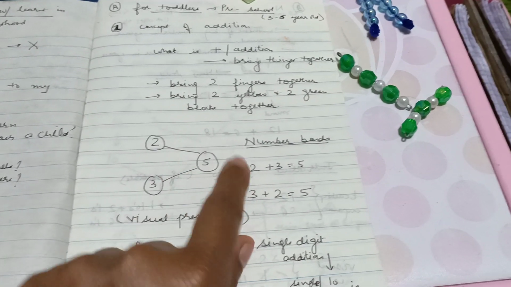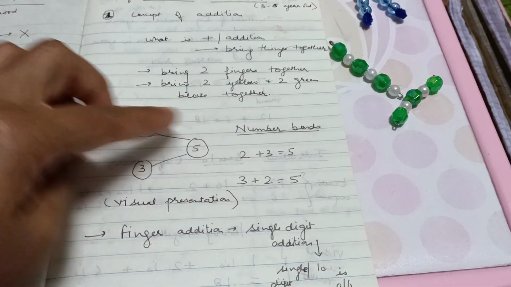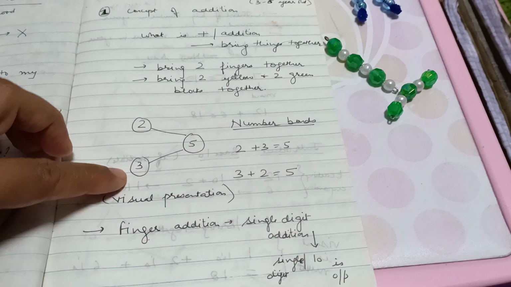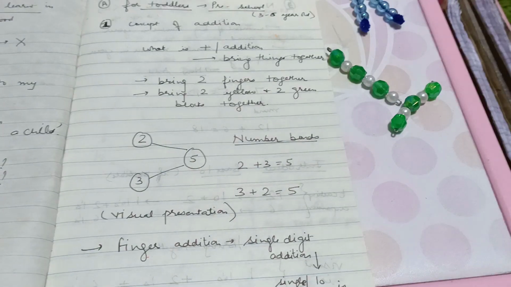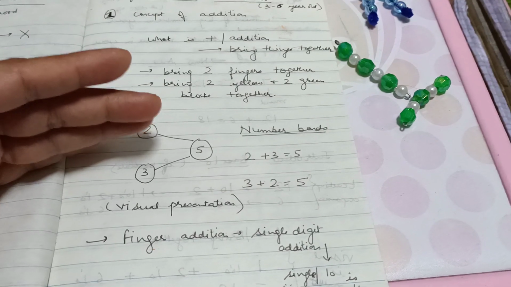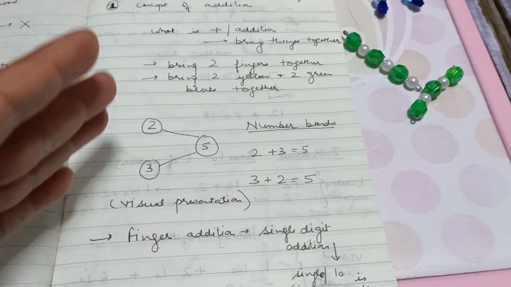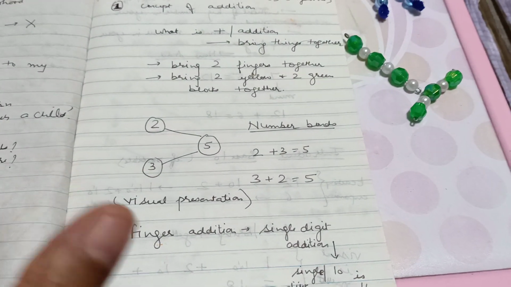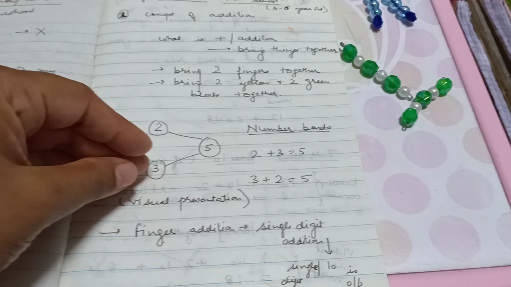So this is how you introduce the concept of number bonds: 3 and 2 also make 5, and 2 and 3 also make 5. This is a property of numbers, but a child just sees the number bonds visually. How do you create number bonds? What does this concept mean? I'm not expecting a child at this age to master it, but you introduce number bonds with this.